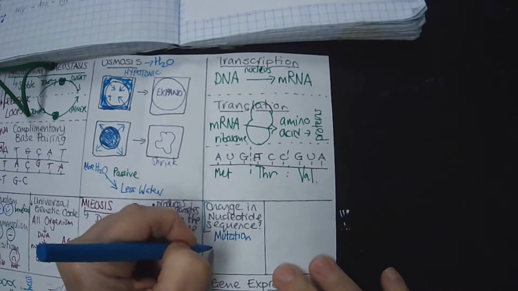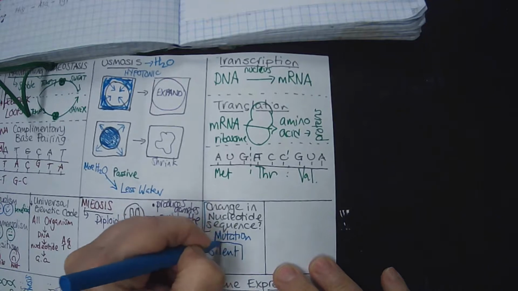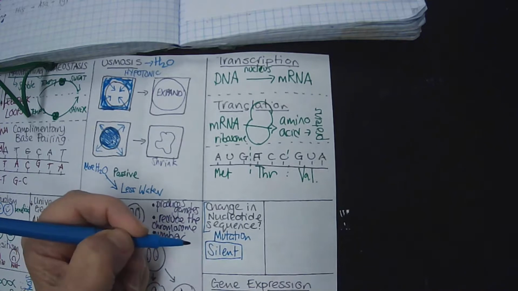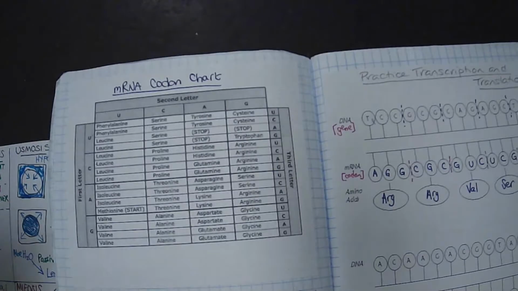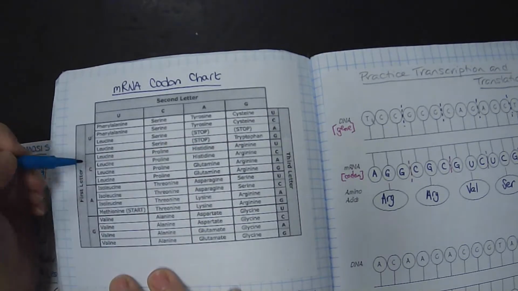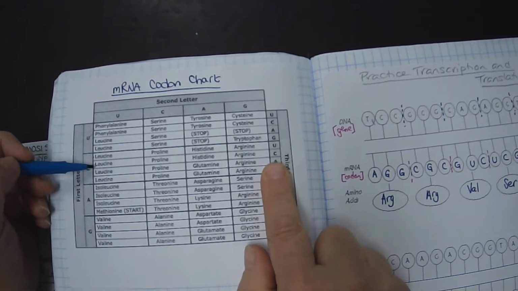And sometimes they are what we call silent, or they don't change the amino acids because they code for the same amino acid. For example, if you look here, you can see how C, U, this one codes for leucine, but CUC also codes for leucine.